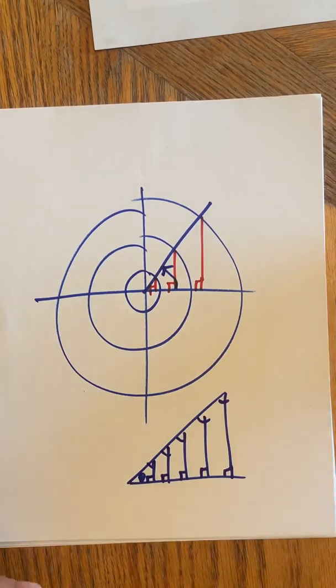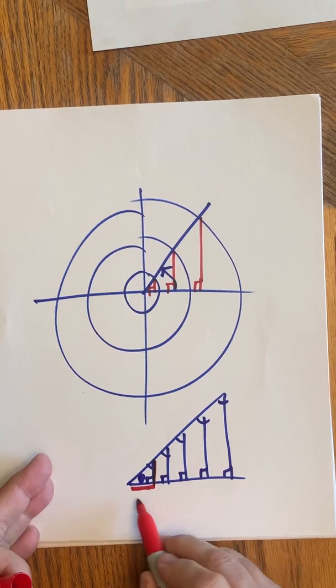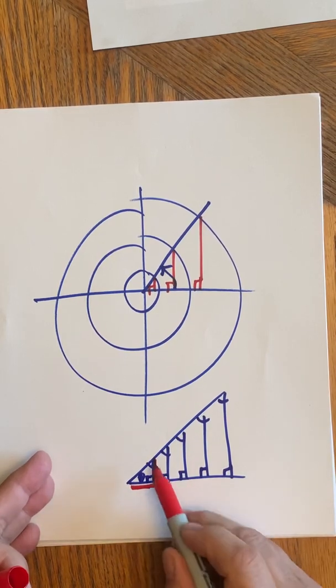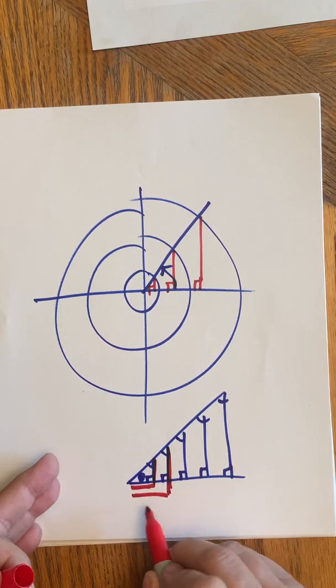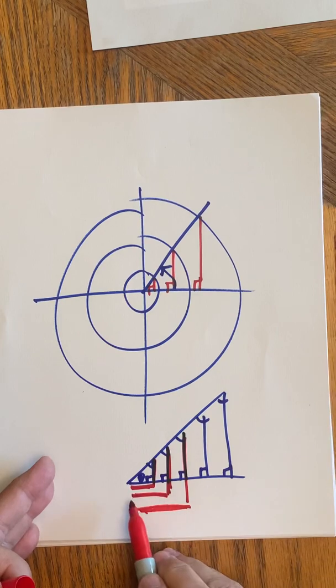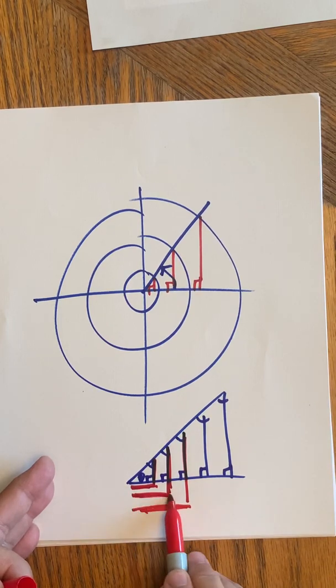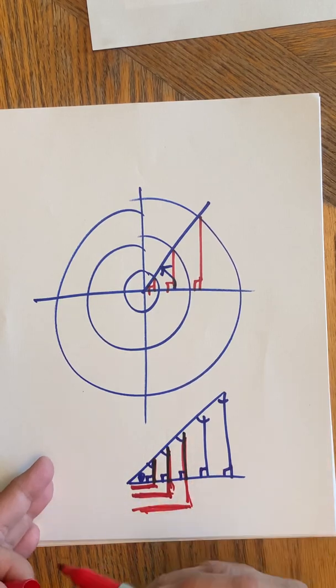So what do I mean by that? The ratio of this side to this side, which would be cotangent, x to y, is the same as this length to that length. The lengths are not the same, because obviously this is shorter than that. But the ratio of this to this, and this to this, are all the same.